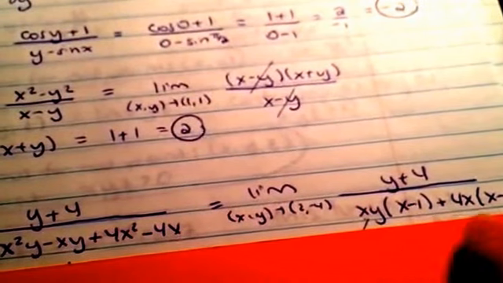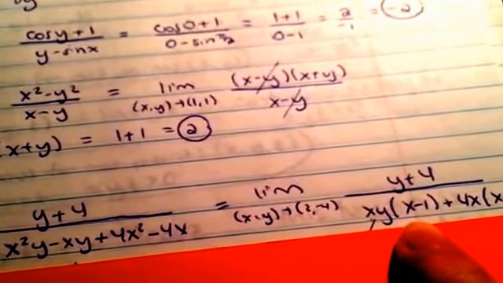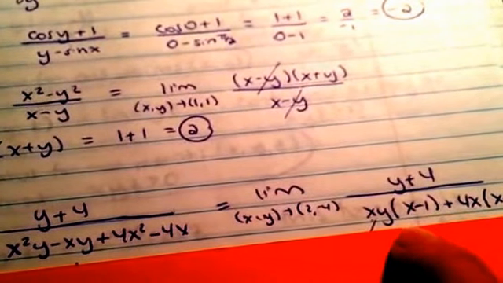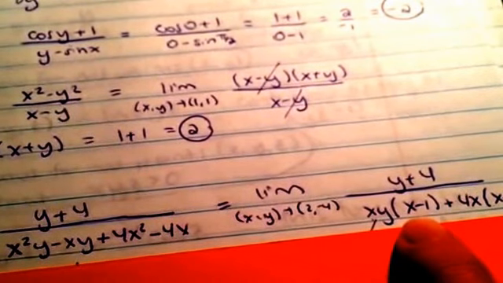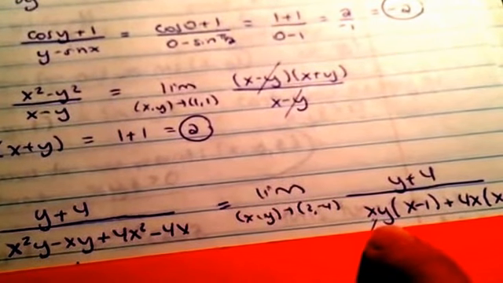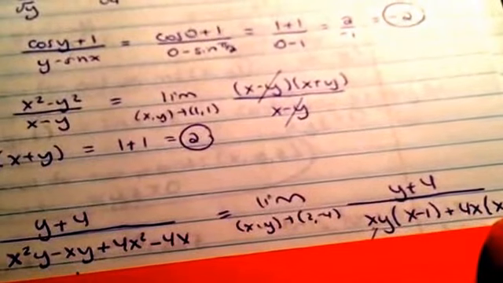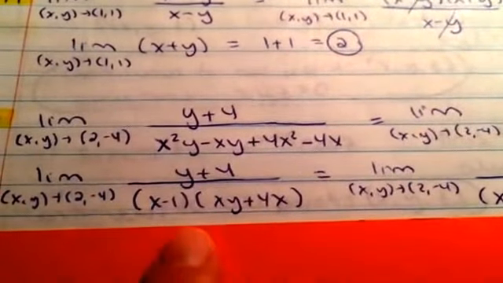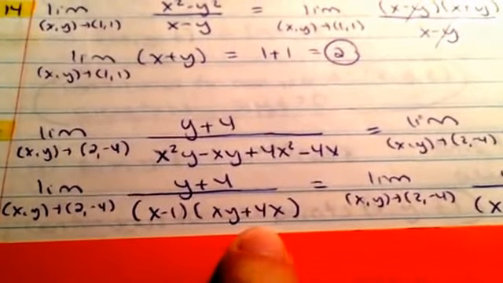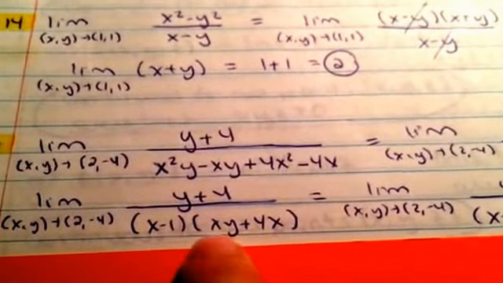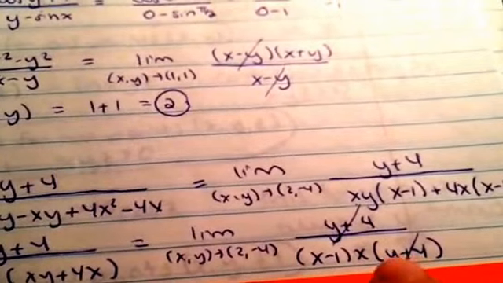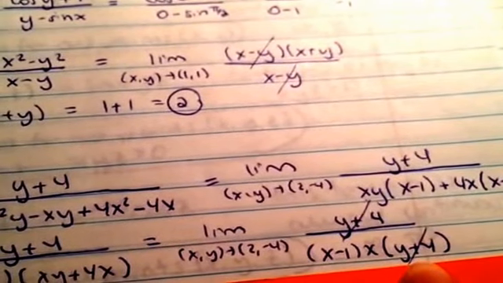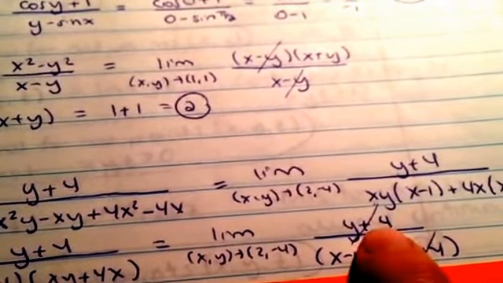And then notice this piece and this piece, they both have an x minus 1. I can pull out the x minus 1 from both pieces. So if I pull out the x minus 1 from here, I'm left with an xy. And if I pull out the x minus 1 from here, I'm left with a 4x. So that would look like this. Factor out the x minus 1, here's what's left. Then this has stuff in common. They both have an x. So I can factor out that x, leaves me with y plus 4, which then will cancel with the top.